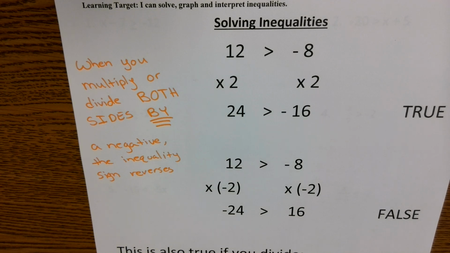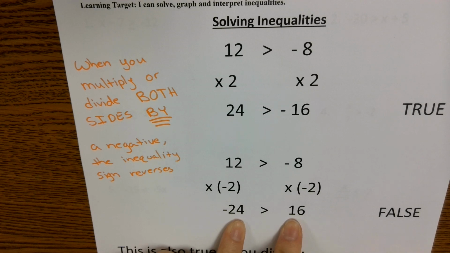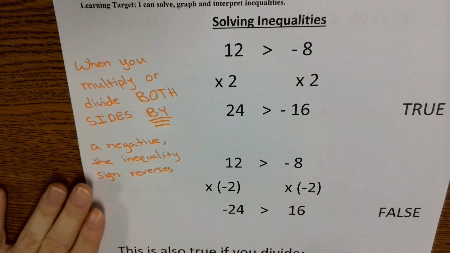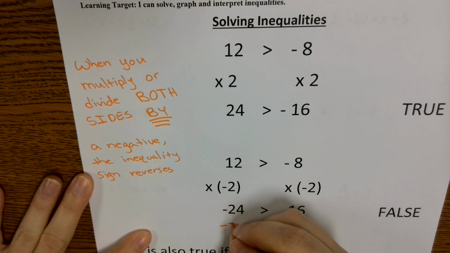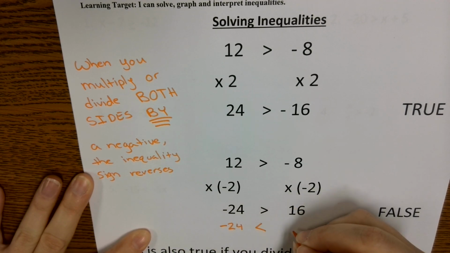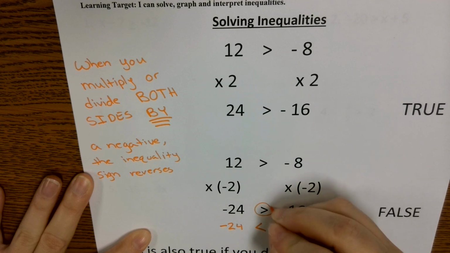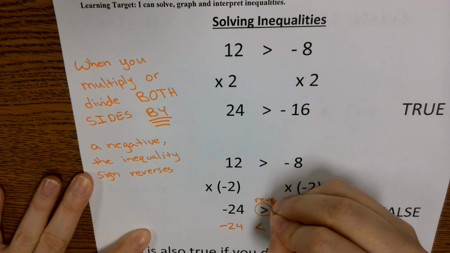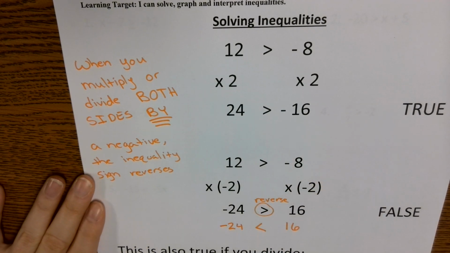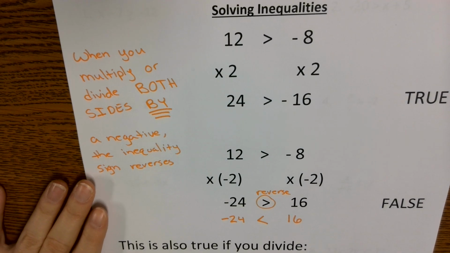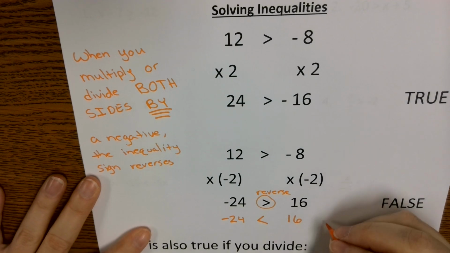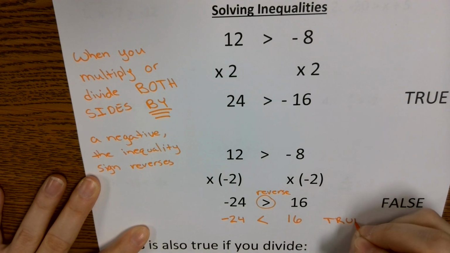You're not flipping the whole statement. Okay, I'm not going to flip this and make it 16 is less than negative 24. That still would be false. You're only reversing the actual inequality sign. So negative 24 is less than positive 16. We have to reverse it. That way this now becomes true.